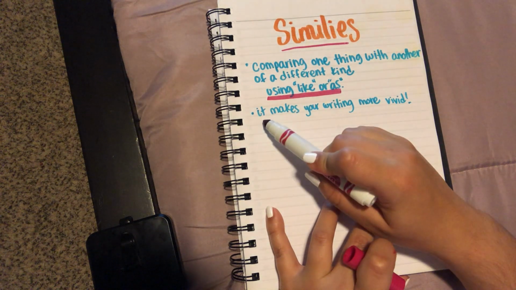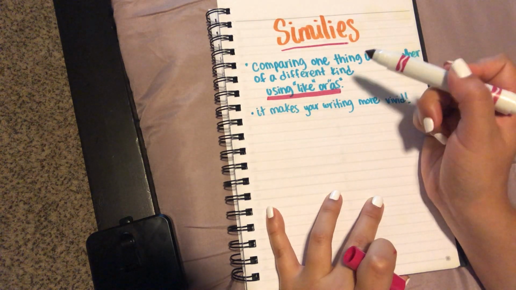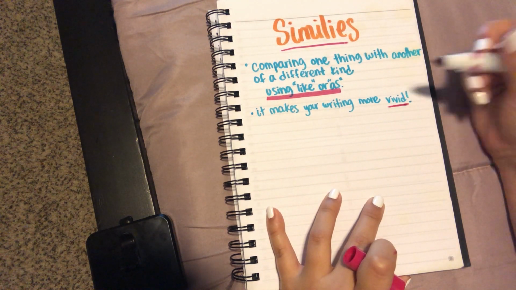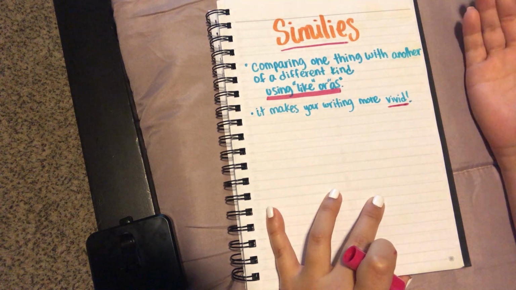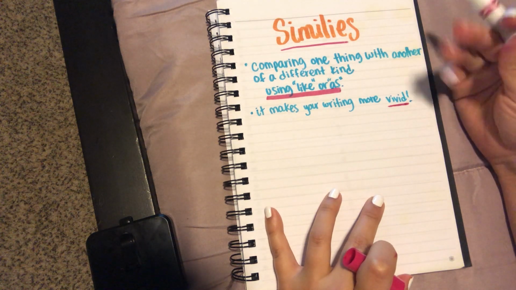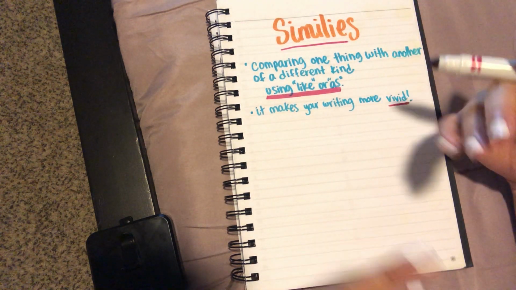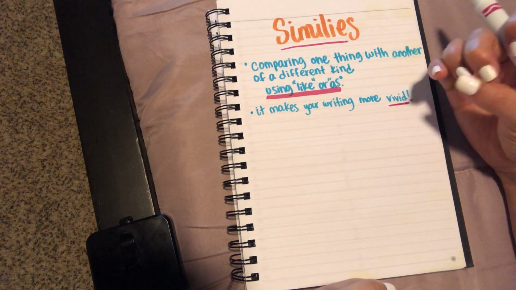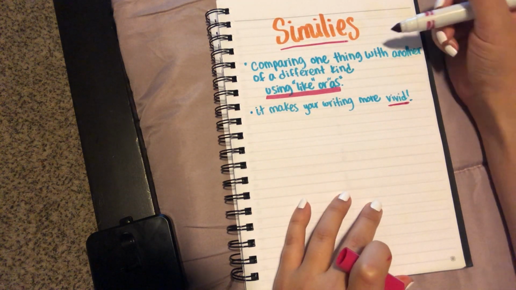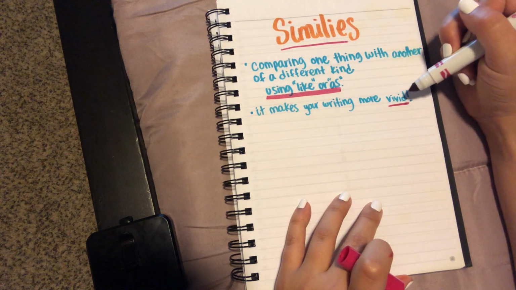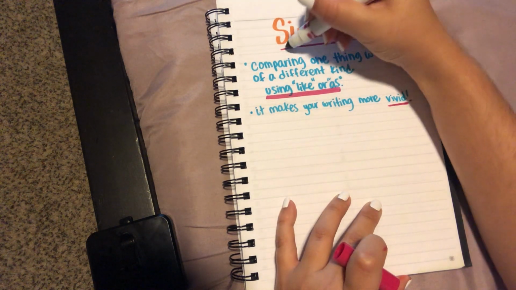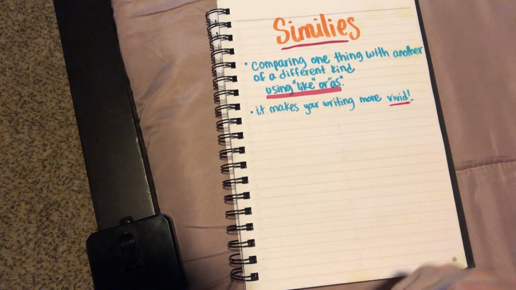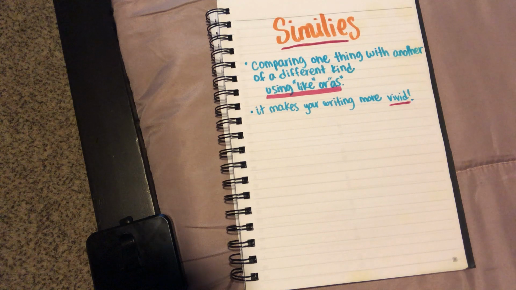So why is it important to learn about and use similes? Well, it makes your writing more vivid. We want to make our writing as vivid as we can. What that means is we want to make our reader imagine what we are writing. We really want to draw them in, pull them in, and make our stories as interesting as we can with our words. And a way to make our stories more vivid and interesting is by using similes. So I am going to write an example of a simile for you.